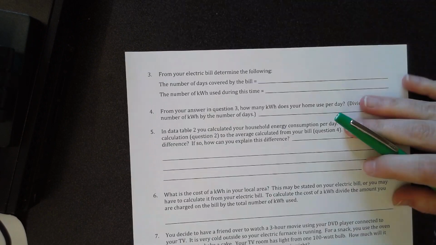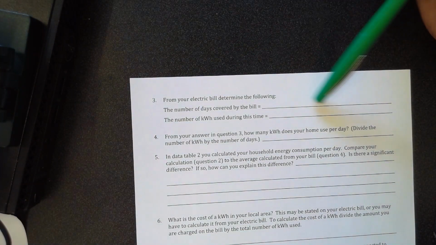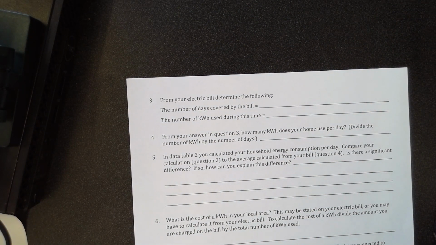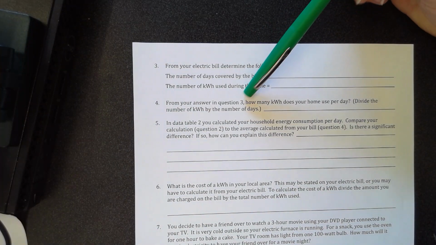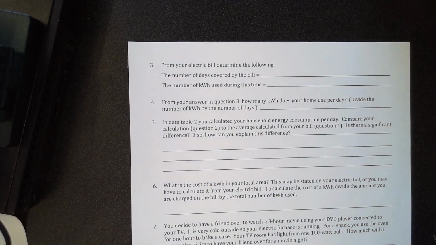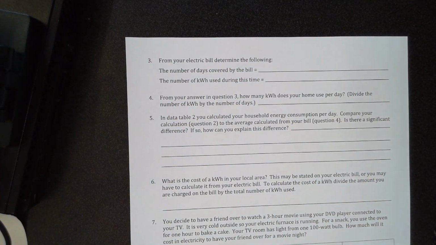Then you're looking at the electric bill that I provided, so number of days on the electric bill, number of kilowatt hours, or you can use your own. It's actually better if you use your own because then it's more accurate. Mine is just a generalized household one. So for your answer in question 3, how many kilowatt hours does your home use per day? It tells you that you're dividing it by numbers of days, so you know how to do the math there.